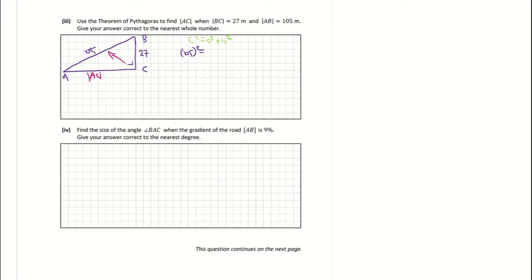Equals my A and my B, they're the other two sides. Doesn't matter which is which. So 27 squared plus AC squared. So 105 by 105 is 11025, equals 27 by 27, which is 729, plus AC squared. Sorry, it should be plus here.